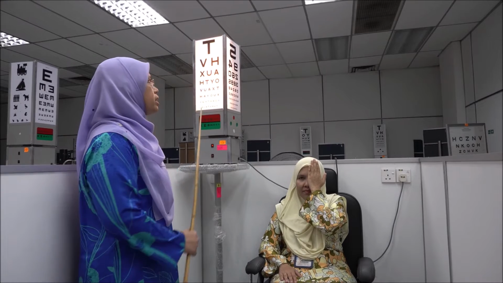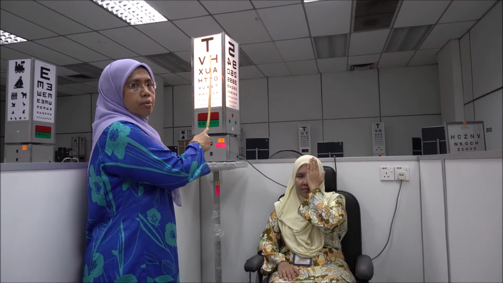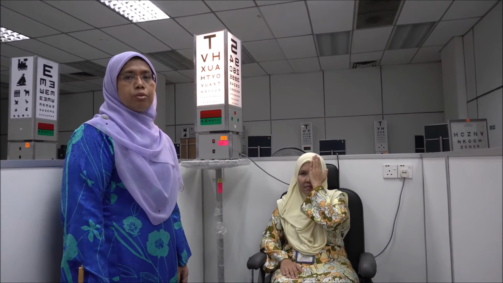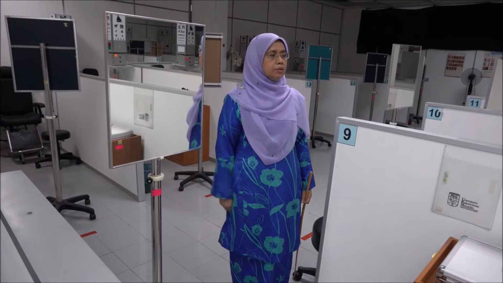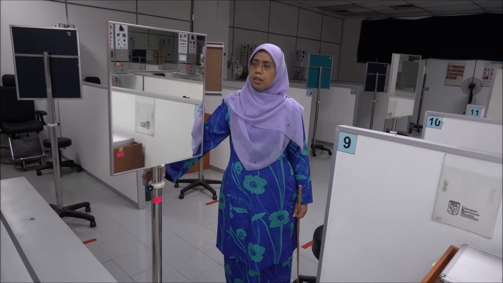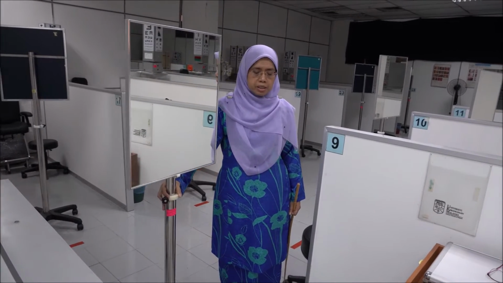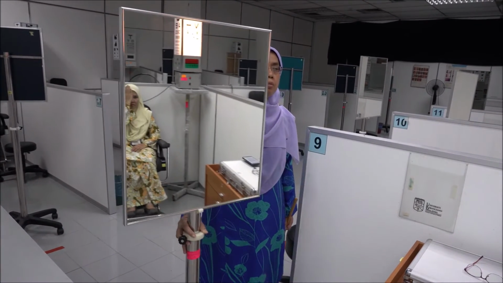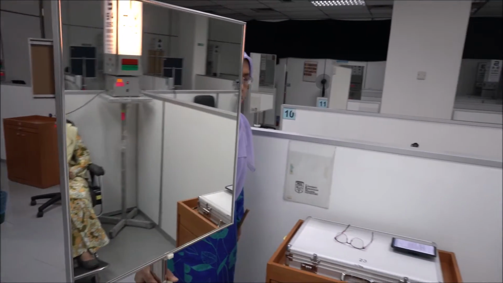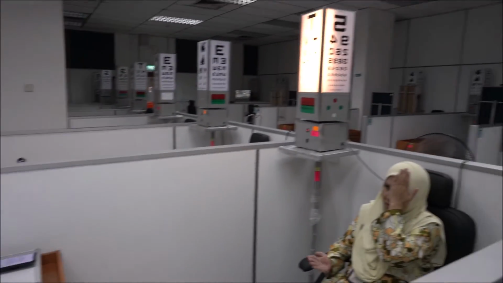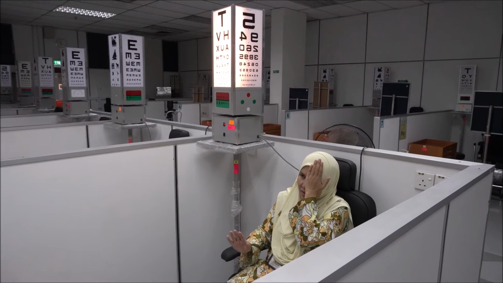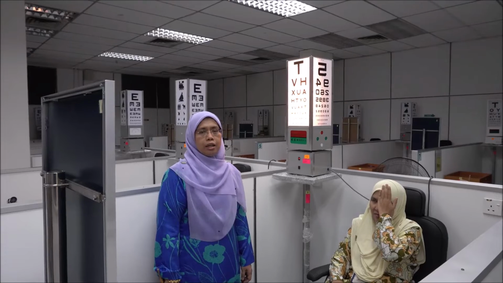Now, if the patient cannot see the top letter, we have to move the mirror closer to the patient. Move the mirror closer to the patient until the patient can see the top letters on the Snellen. Okay? And now we ask the patient to read the letters on the Snellen chart at a distance of less than 3 meters.